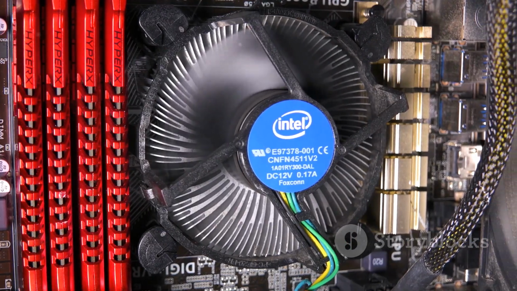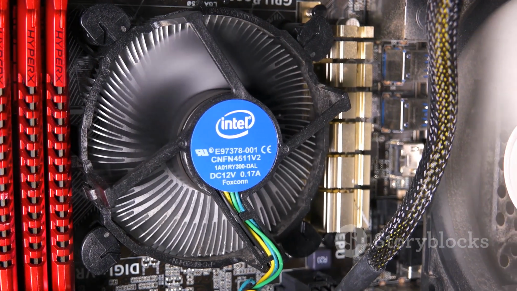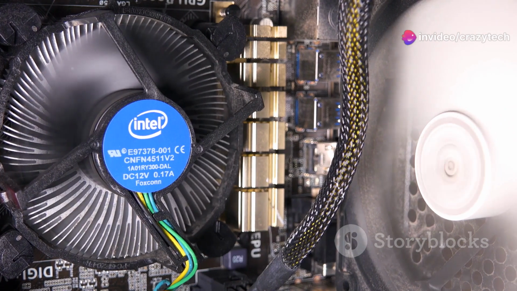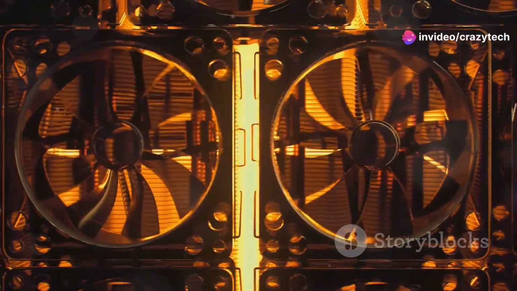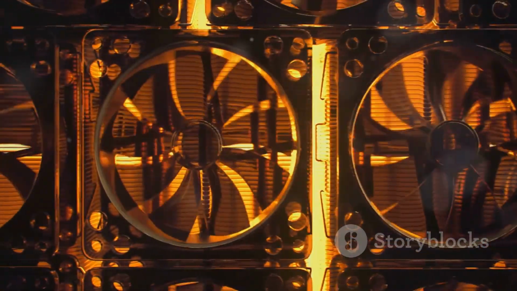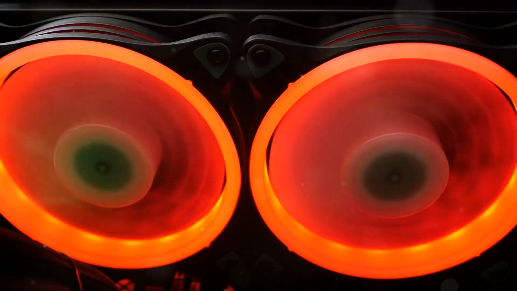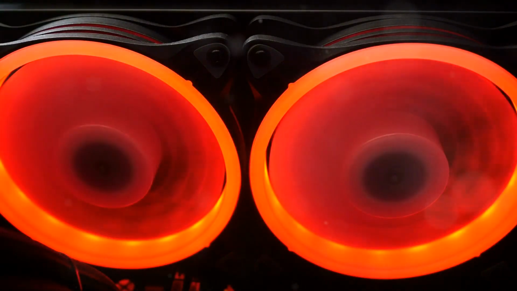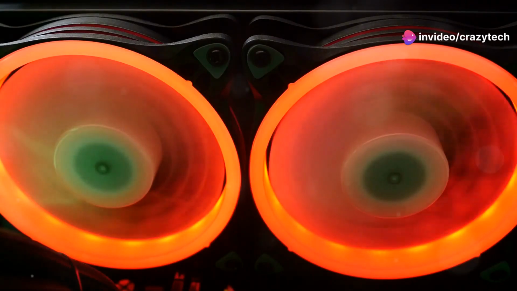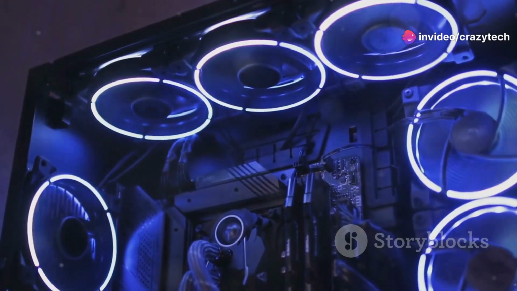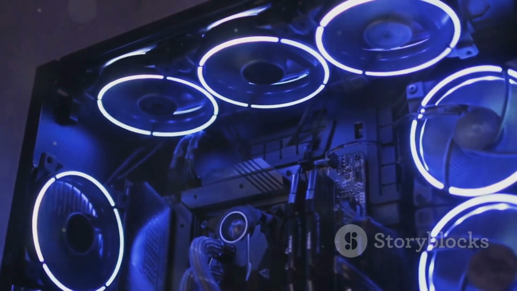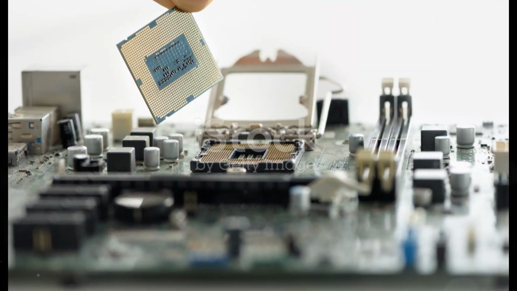Airflow is crucial for keeping your components cool and preventing overheating. Look for a case with good ventilation and multiple fan mounts. Cable management is another important factor to consider, especially if you want a clean and organized build. PC cases come in a variety of styles, from sleek and minimalist to bold and aggressive. Choose a case that matches your personal preference and complements your setup. By considering the size, airflow, cable management, aesthetics, and functionality, you'll find the perfect home for your PC components.